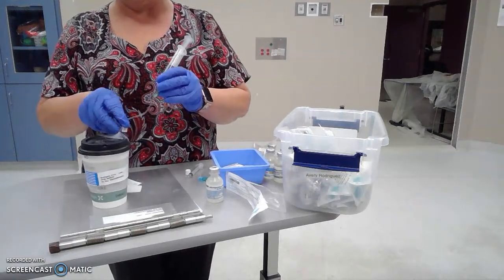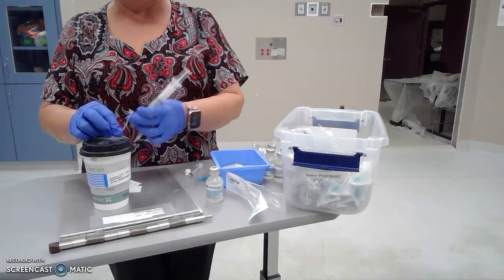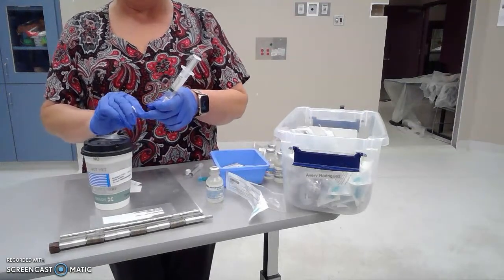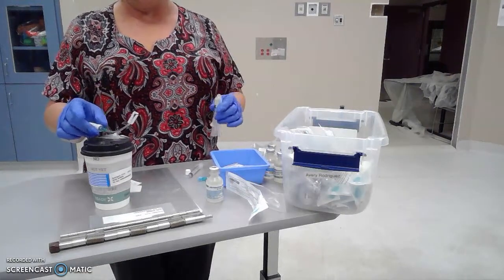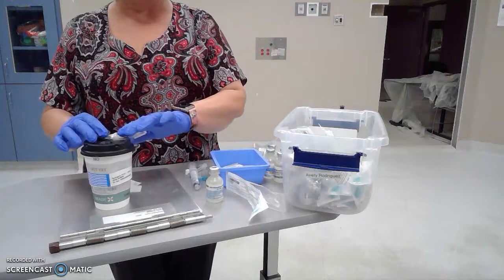Then I'm going to clamp this tubing, take off my flush, then you check on your patient, then you go document what you have just done.